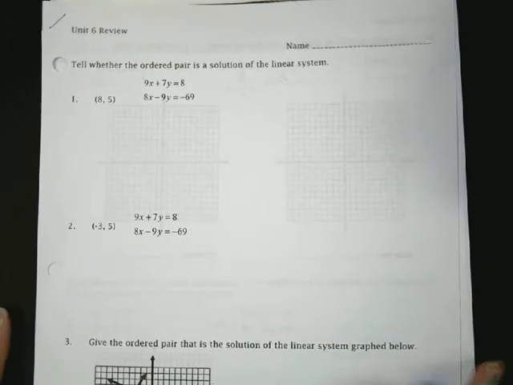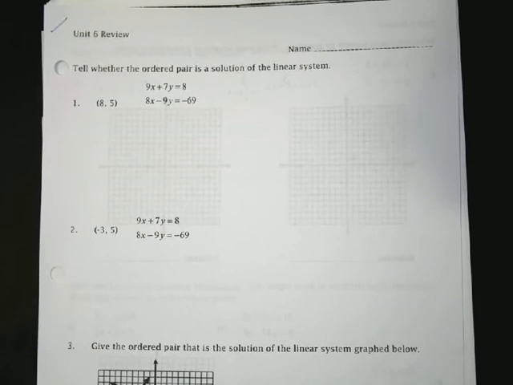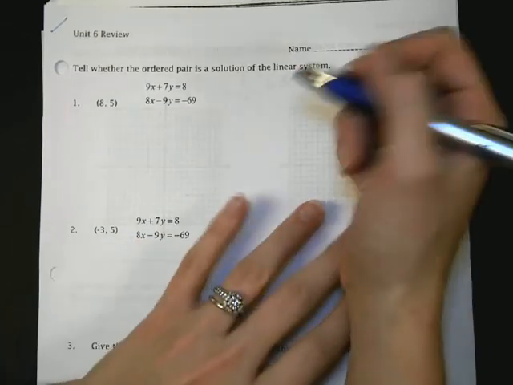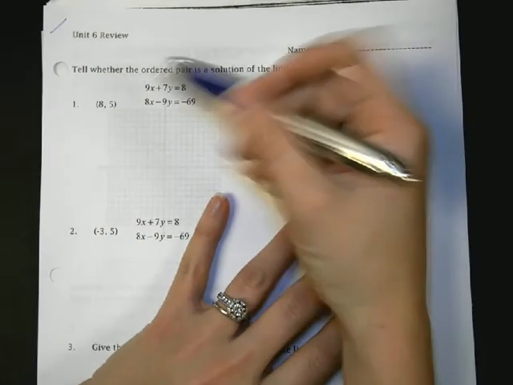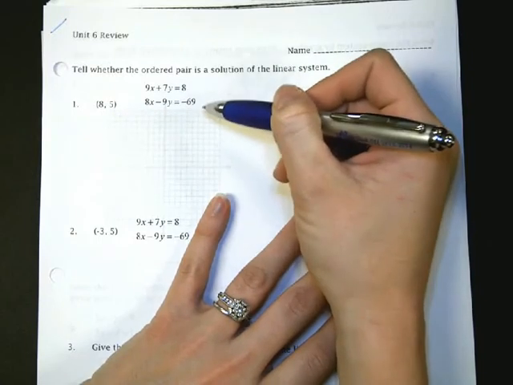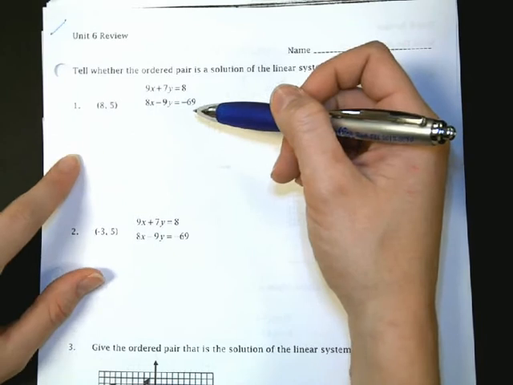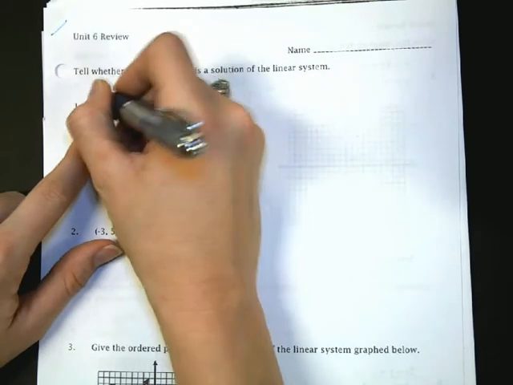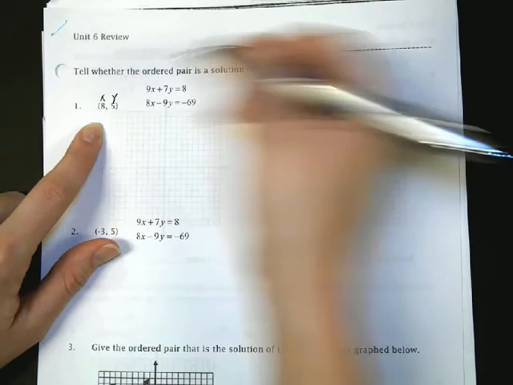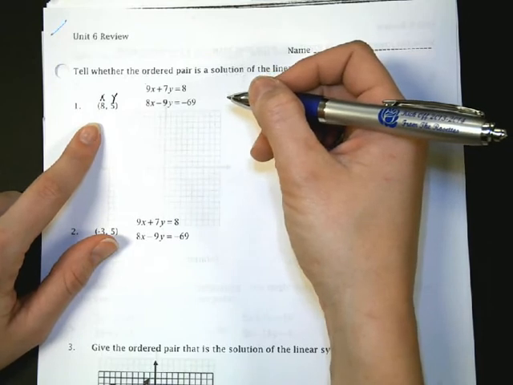Alright, so we are going to work out the Unit 6 review. The first section is asking to tell whether or not the ordered pair is a solution to these lines. So what you're going to do is plug in, wherever there's an x, you're going to plug in 8, and wherever there's a y, you're going to plug in 5, and you're going to tell whether or not the statement is true.